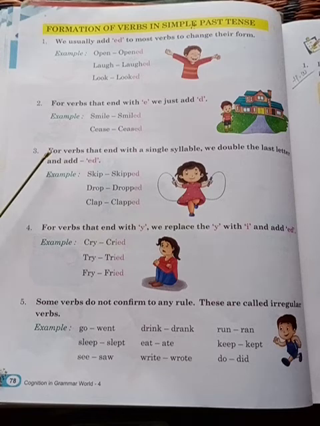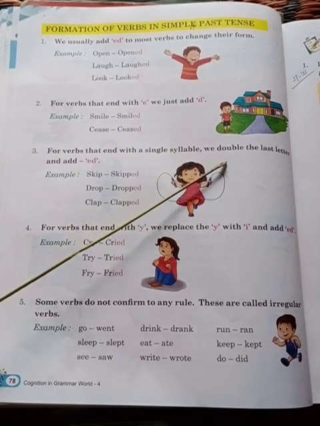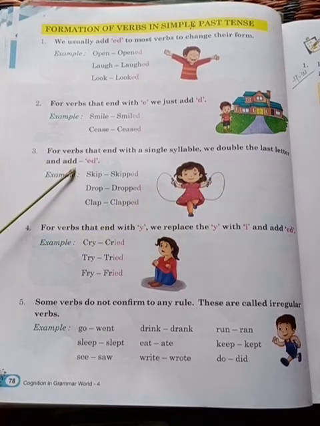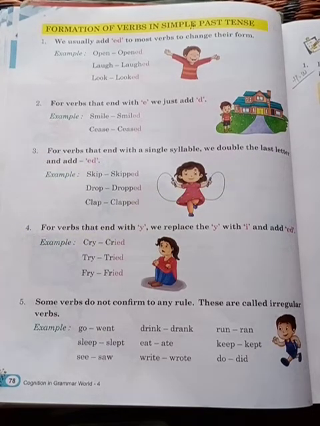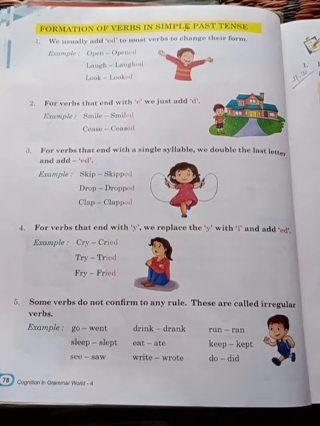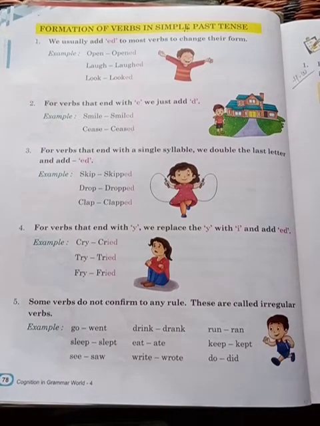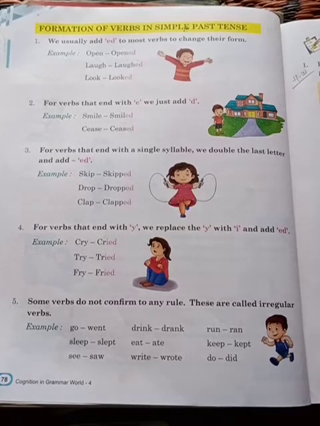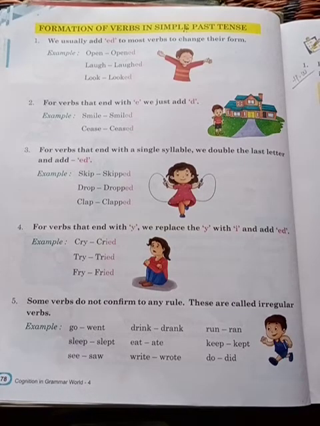Number 3. For verbs that end with a single syllable, we double the last letter and add ed. Students, I will tell you the simple form: when a verb ends with a consonant and before it a vowel is there, then we have to double the consonant and add ed. Let us see in examples.